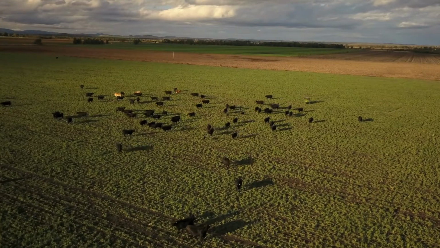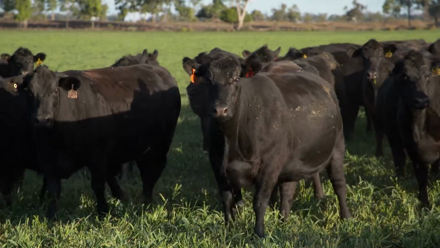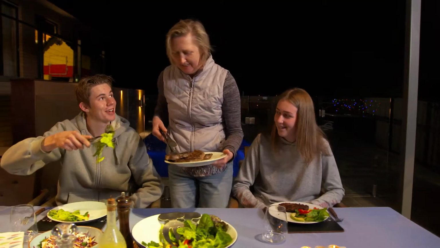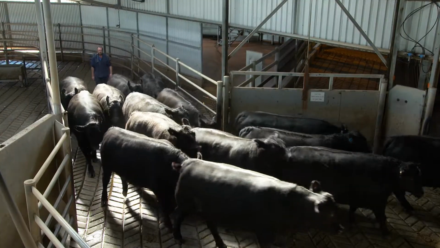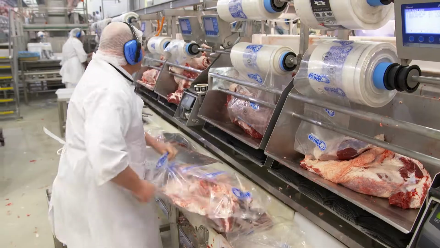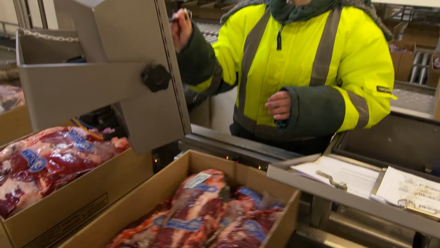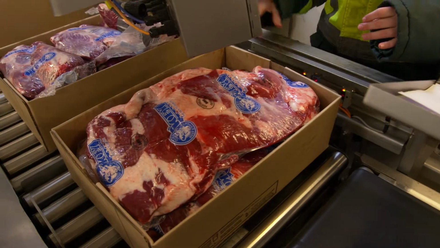The AUS-MEAT language is a standard way of describing meat products. It uses objective descriptions to ensure products consistently meet customer expectations. Australian processors must be accredited with AUS-MEAT to use the AUS-MEAT language to export red meat products. Processors targeting only the domestic market can choose to be accredited.